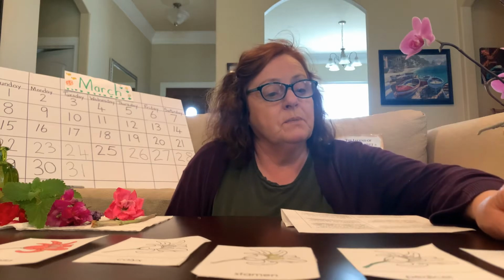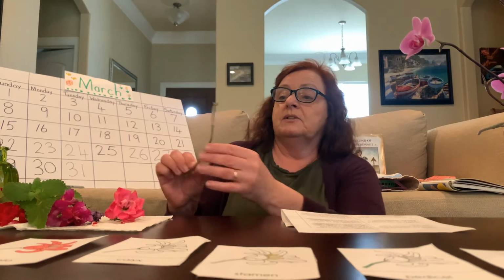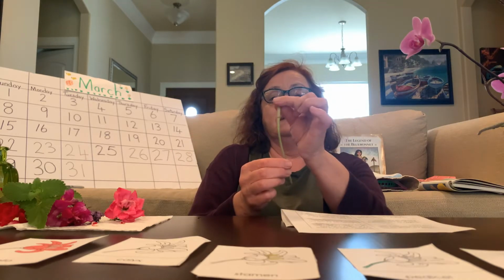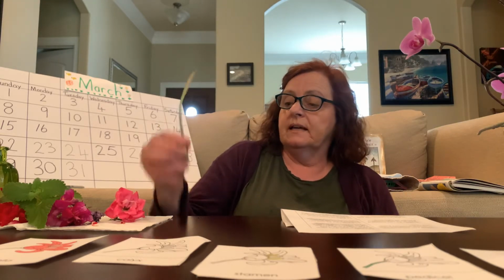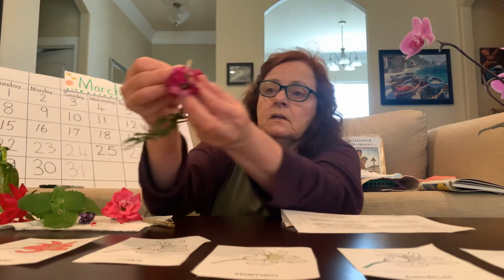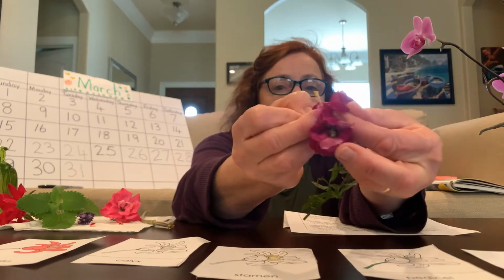The pistil is the female part. I'm going to go right here to this one, the pistil. The pistil produces the seeds which grow to eventually become other plants. So this was a tulip, so this one was the pistil. It had a big, tall, like long stick inside the pistil. And also I found some really good pistils inside this one here. See? There are some pistils with stamens. You can see the little pistil.